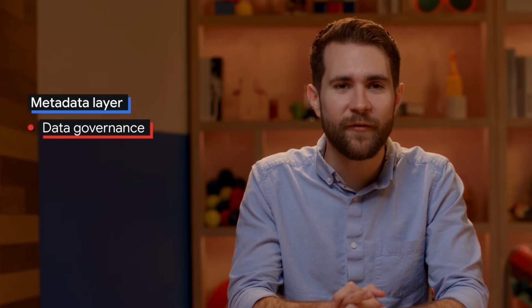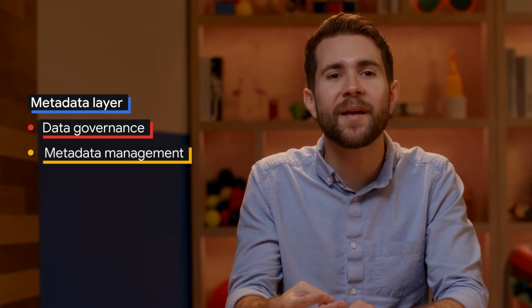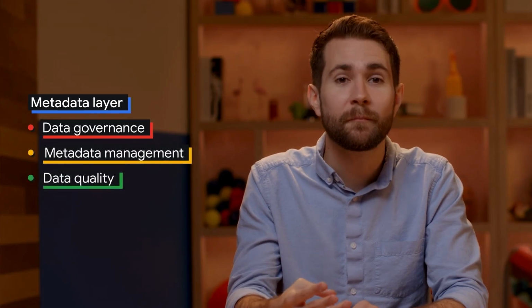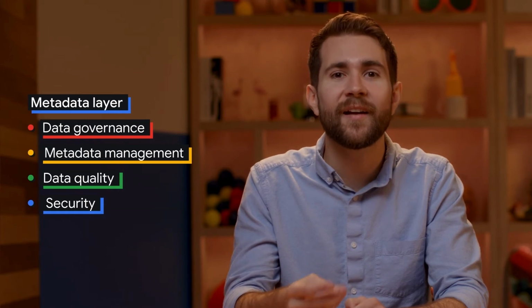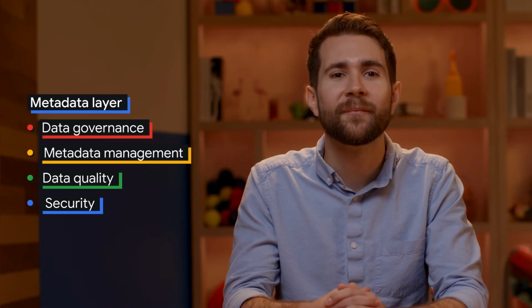This includes data governance, metadata management, data quality, and security. One of the key strengths of the data lakehouse is the metadata layer. It catalogs all of your data, both structured and unstructured, and data in your data lake and your data warehouse.